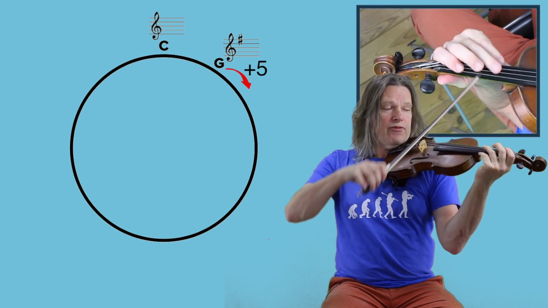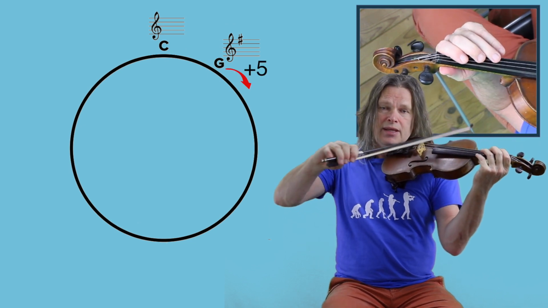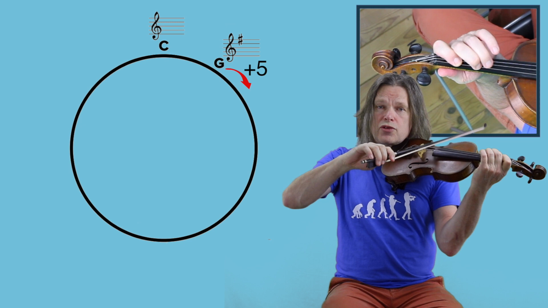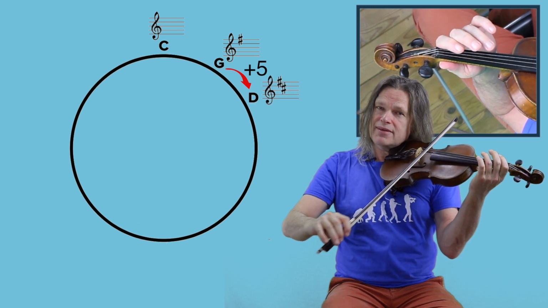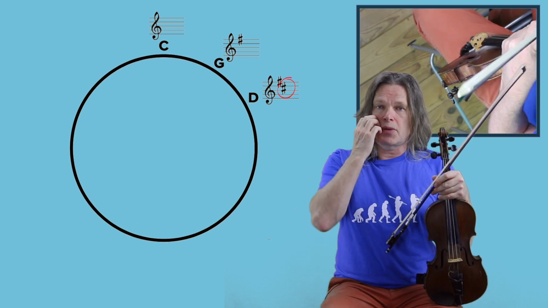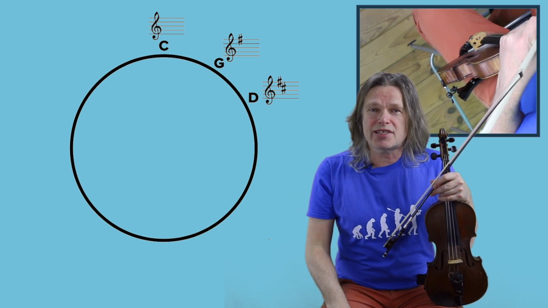Okay. Now let's go further again. We move 5 up. So we're in G. We're going to move up 5. 1, 2, 3, 4, 5. D, we're at D. So if we move 5 up, we add a sharp. Now we have 2 sharps. Well, I showed you the scale of D. We're in D. 2 sharps, key of D major, right?